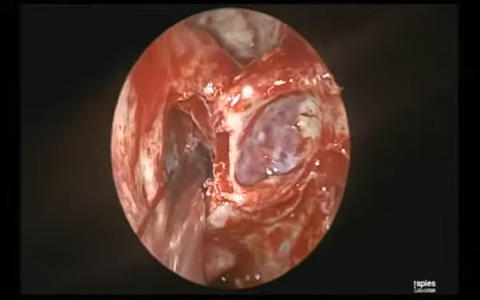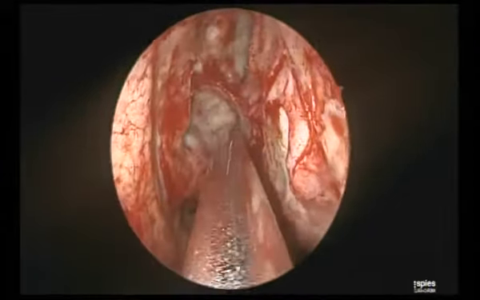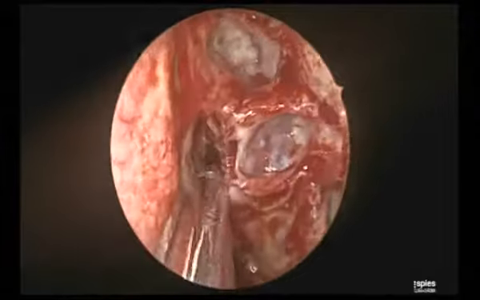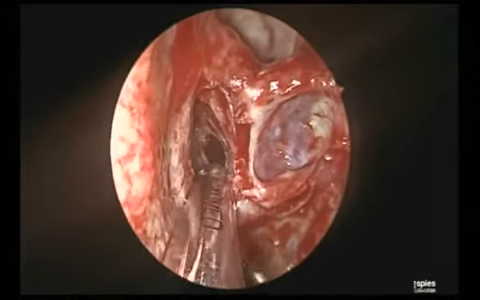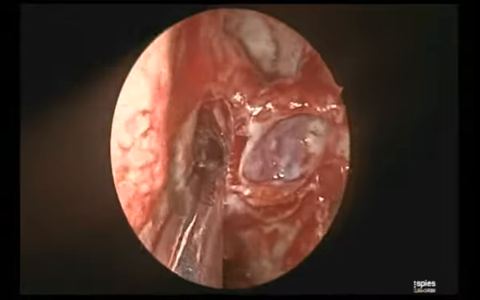Why I told you not to go above this? If you try to go above here, it will be in the skull base. This sphenoid ostium is not at the level of the floor of the sphenoid sinus, it is at a little higher level. It's always at a higher level.